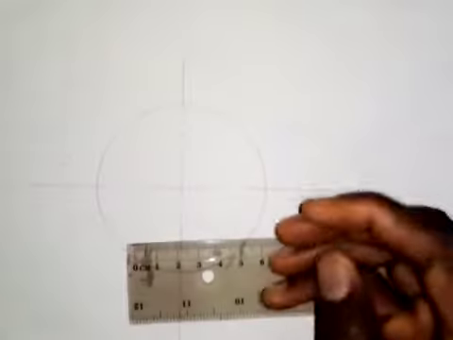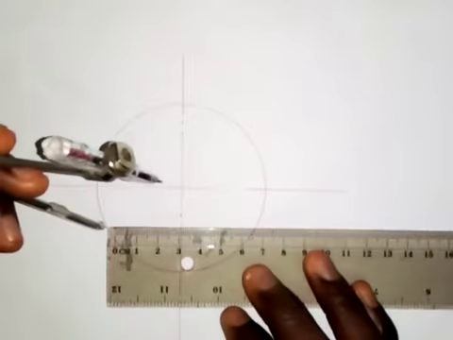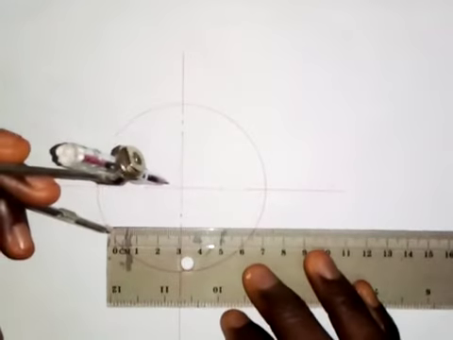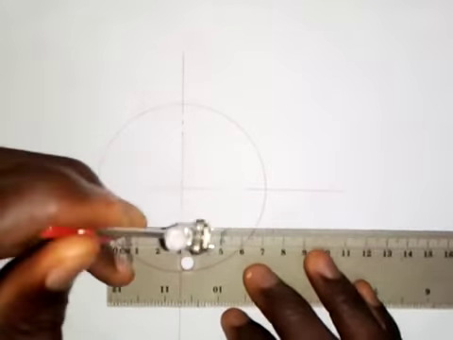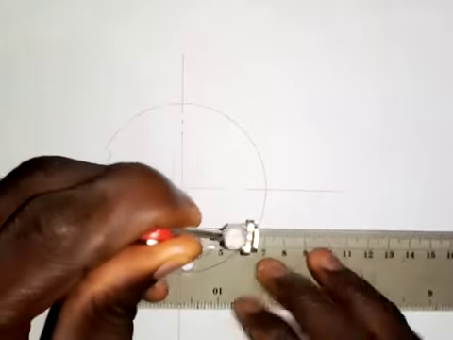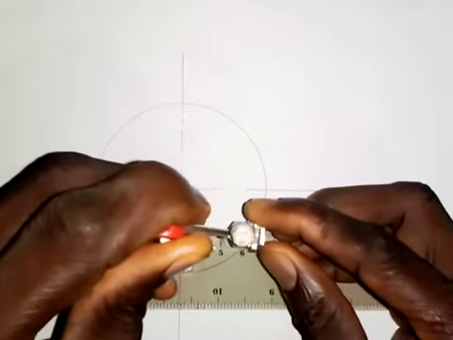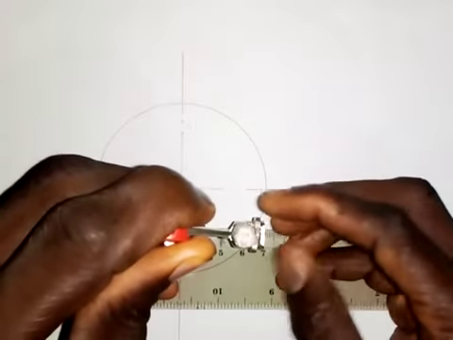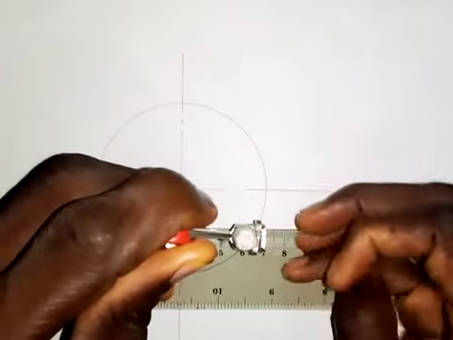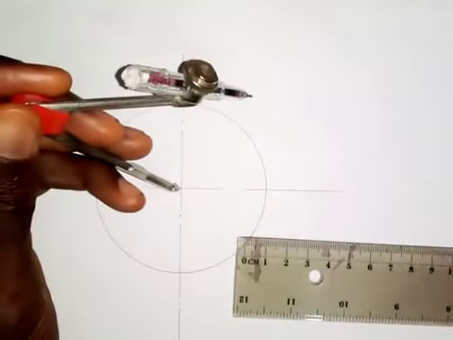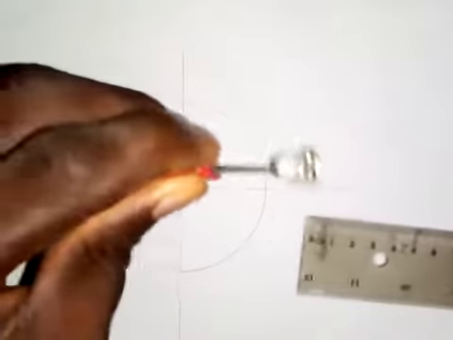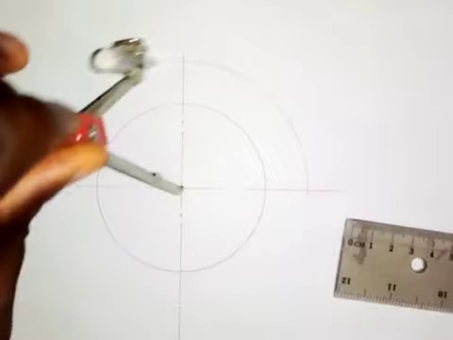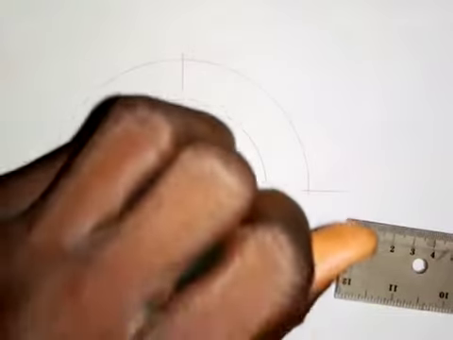The next is I will also divide 120 by 2, that is 60. So I will take a measurement of 60 millimeters. The major axis is 120, so I divide it by 2 and take half of that, which is 60 millimeters. I'll put it at the center here and draw a circle like this.